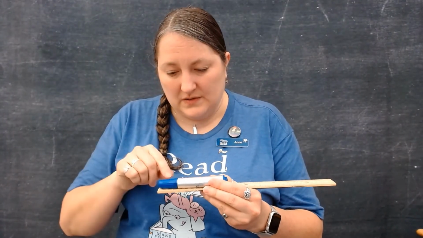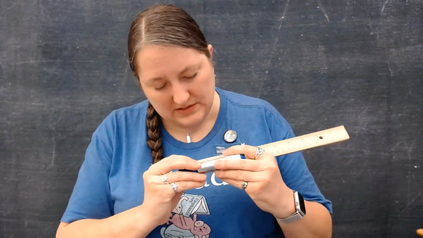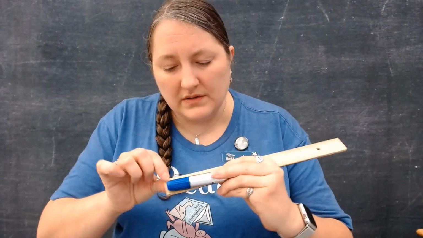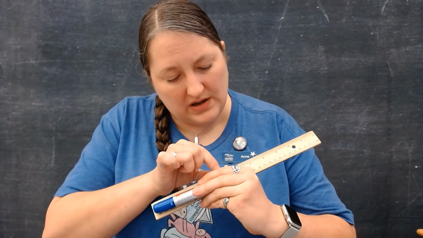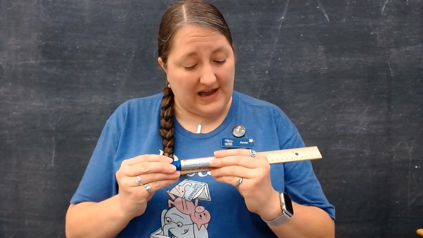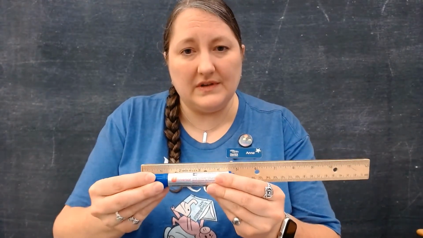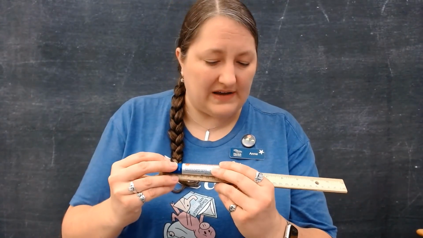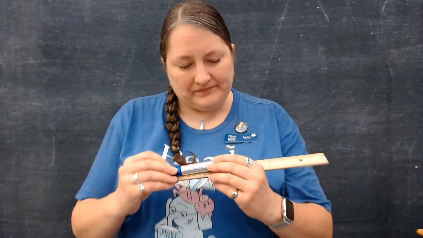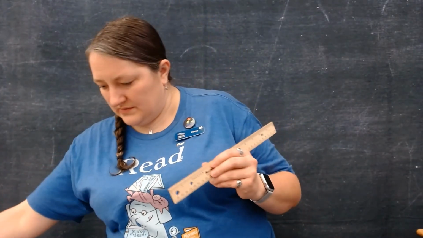Let's see. 1, 2, 3, 4, 5. It's just about 5 inches long. Look at that. It comes right up almost to the 5. So it's not quite 5 inches, but it's close. What else can we measure?